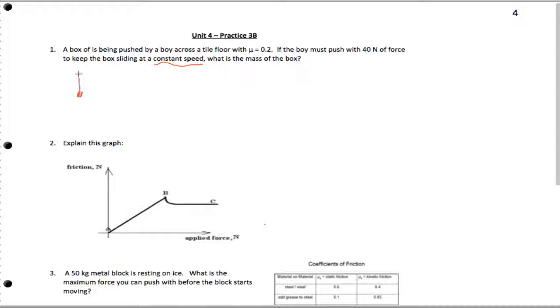So let's go ahead and draw the free body diagram. We know it's kinetic friction because it's sliding at constant speed as opposed to being at rest. So we have a pushing force, we have a friction force, normal, and gravity as per usual.